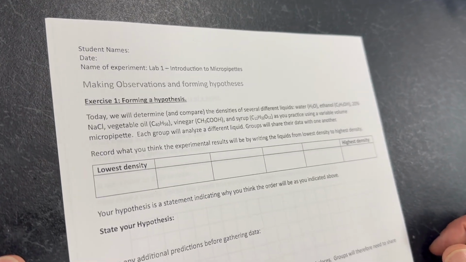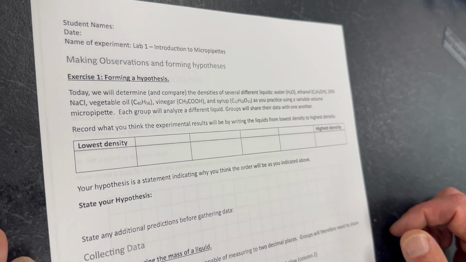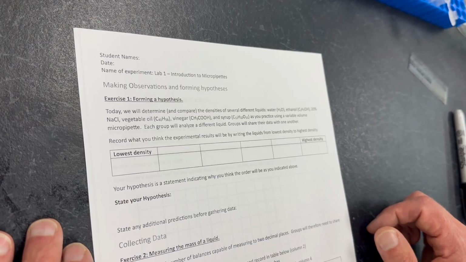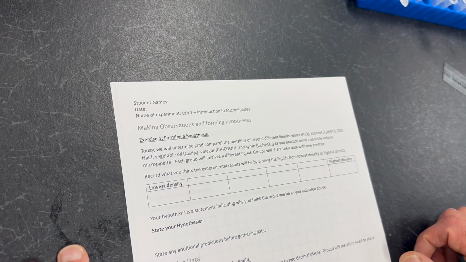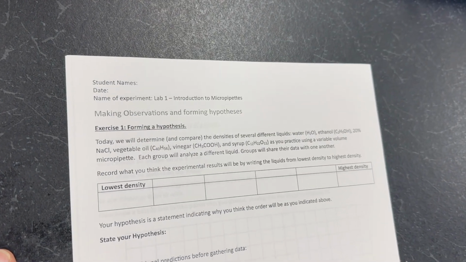In today's lab, we're going to have students practice forming a hypothesis. We have 6 different liquids, and students will figure out what the density of each of these liquids is. What they're going to be predicting is which liquid has the lowest density and which one has the highest density.